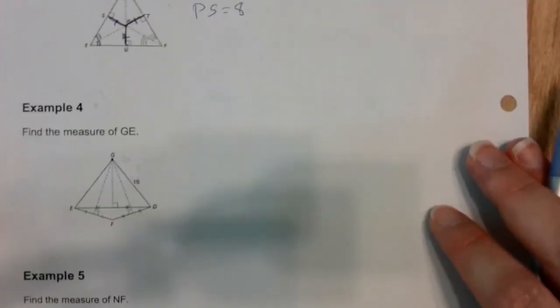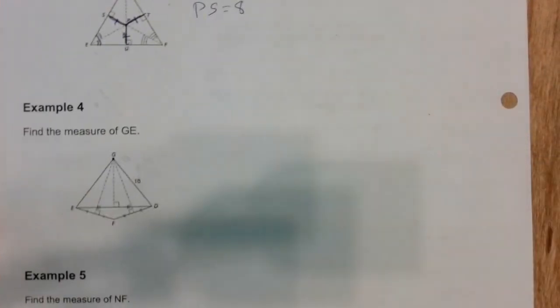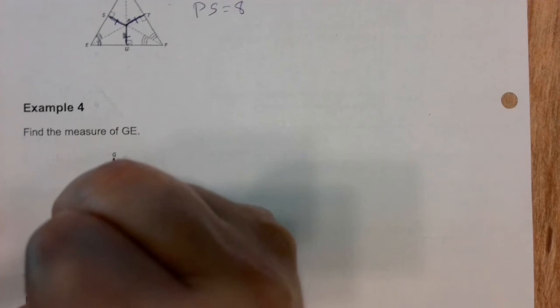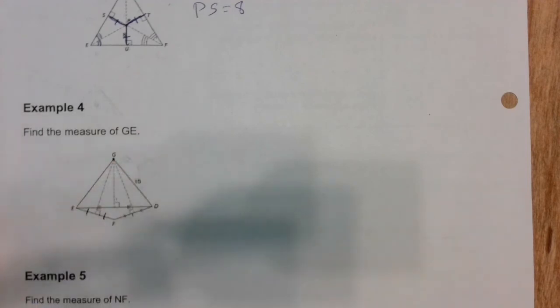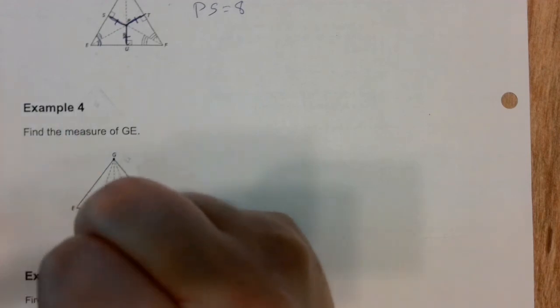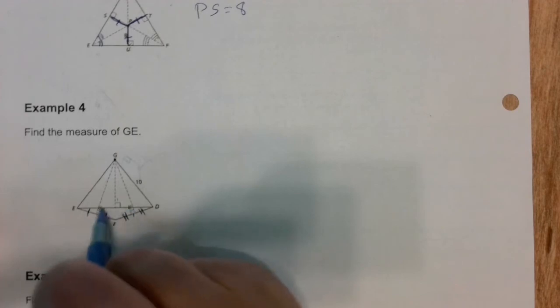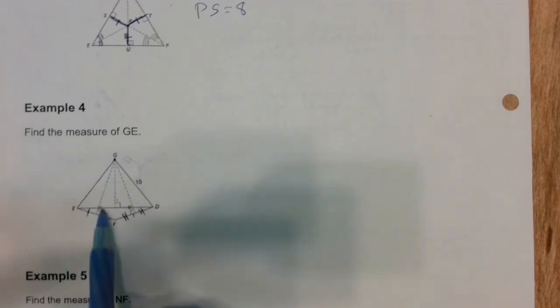Example 4, find the measure of GE. What are these pictures of? We have the 90-degree marks, but we also have, look at that, this piece and this piece are congruent. This piece and this piece are congruent. And I'm not going to trace them because I don't want the picture to get too messy. But you see we have 3 tick marks, 3 tick marks.